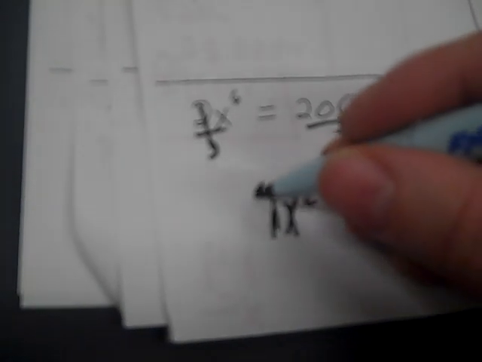Then to cancel out a whole power, we make a root. Remember, a fraction we reciprocate, whole power we make a root. So I find the 6th root of 100, which is 2.15, and negative 2.15.